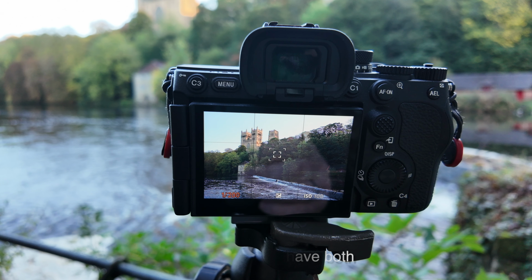Now, some of you are going to find them distracting. I sometimes do, but there are other tools that we will look at in a moment that can give you that really good, accurate exposure information, particularly if your highlights are clipping.